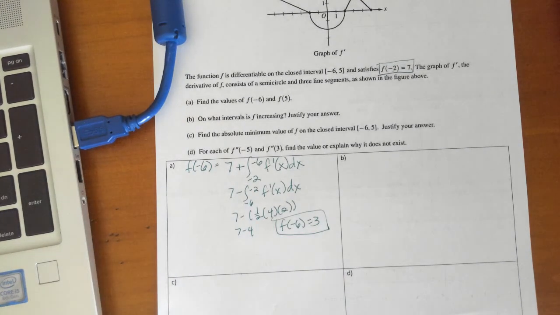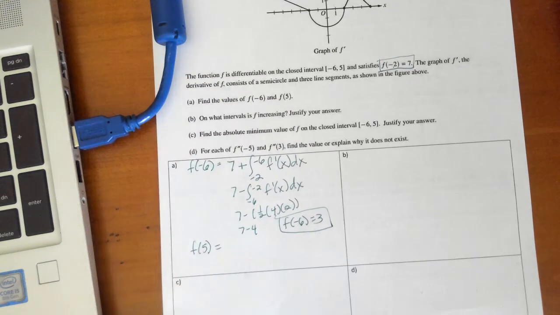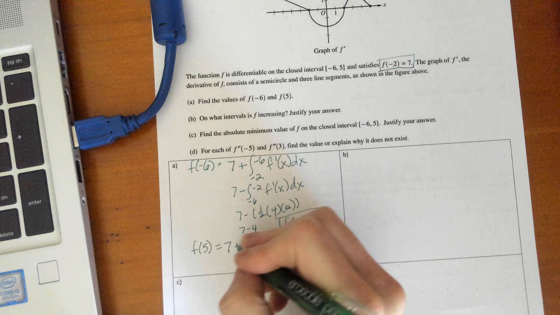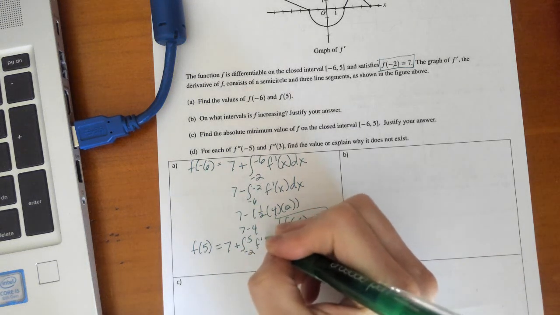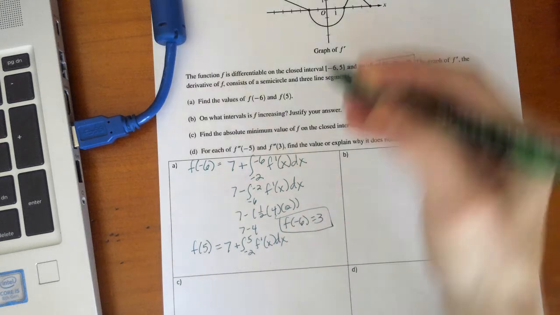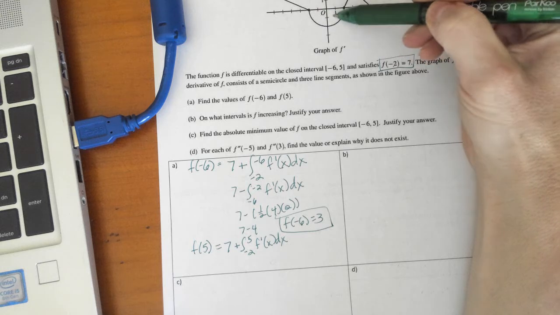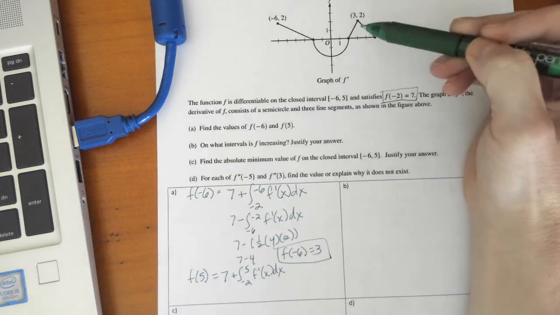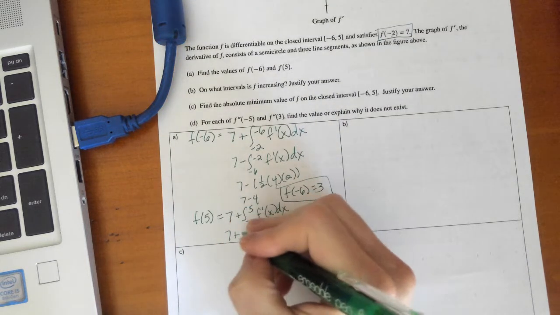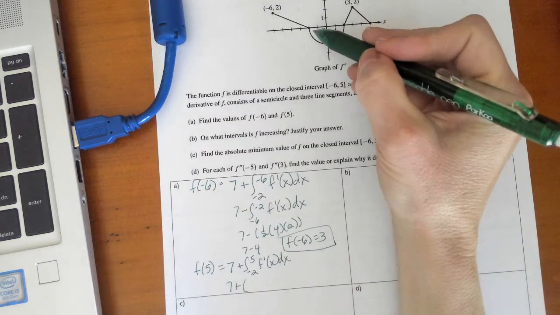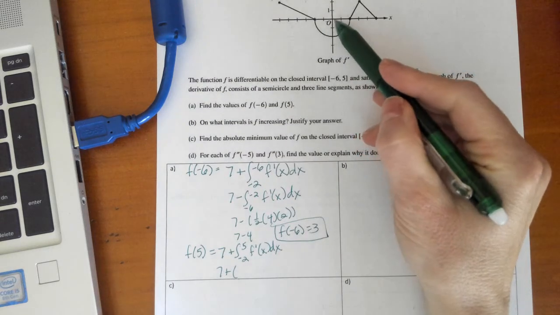Now we're going to do the same thing, and now we're looking for f of 5. So we start with 7, but that's our value of f at -2, to 5 of f prime of x dx. So from -2 to 5 means we're going to do this semicircle and add this area of the triangle. So semicircle, we have 7 plus. Our semicircle is going to be pi r squared over 2, and our radius here is 2.